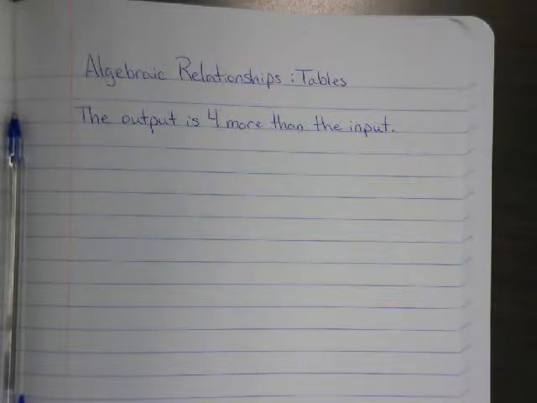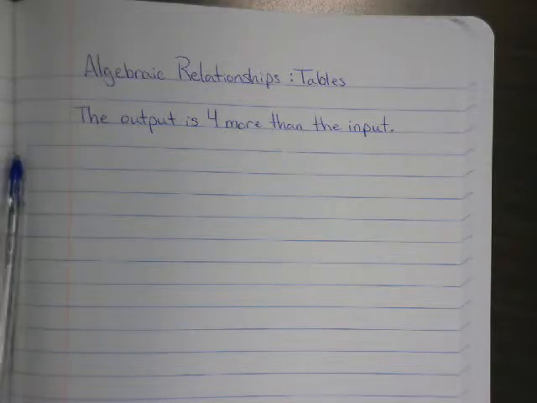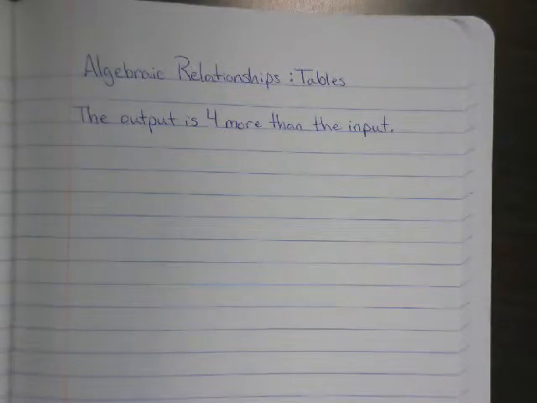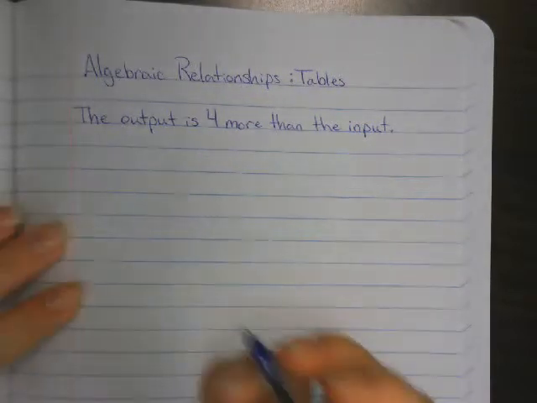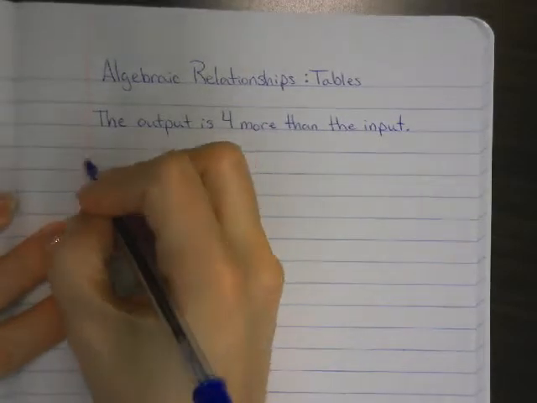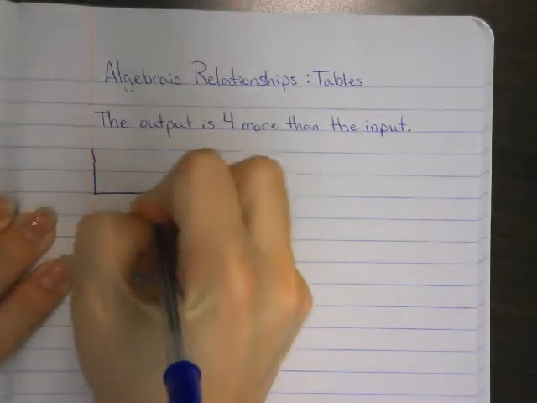Remember, the input is also known as the independent variable, and the output is also known as the dependent variable. The output is dependent on what you manipulate to the input. Let's use this example. Let's say the output is 4 more than the input. To create a function table, you may do so either horizontally or vertically.